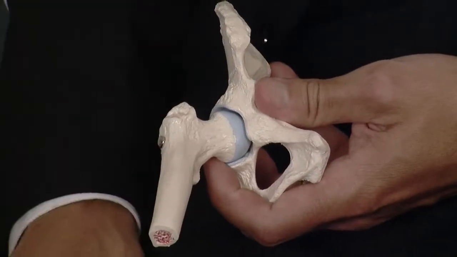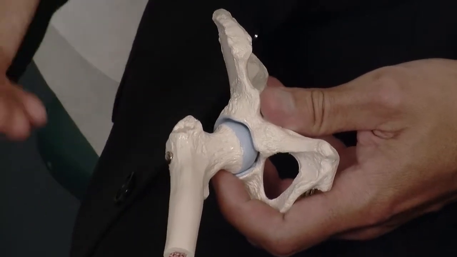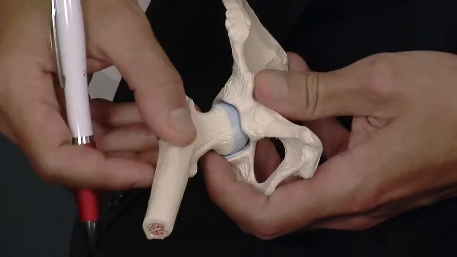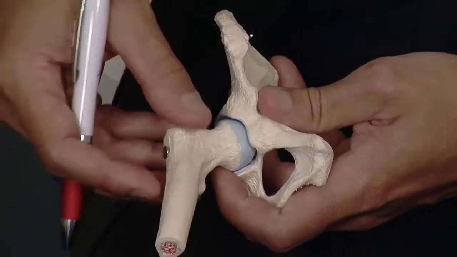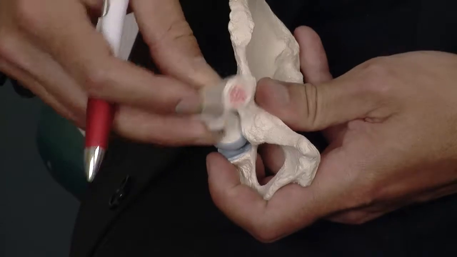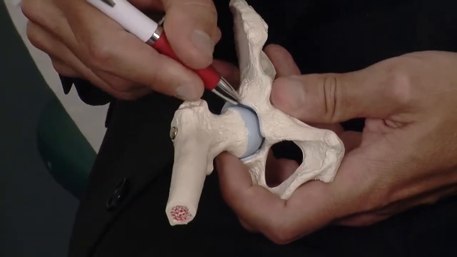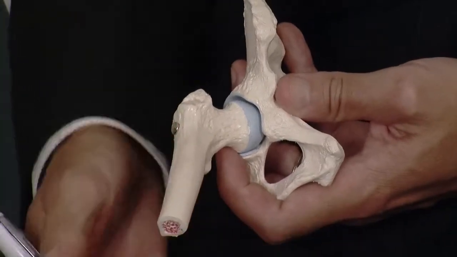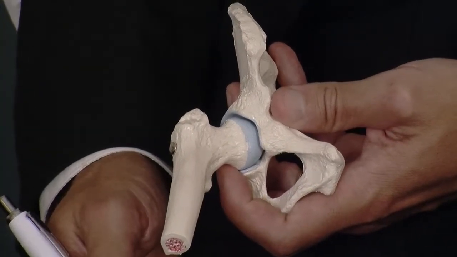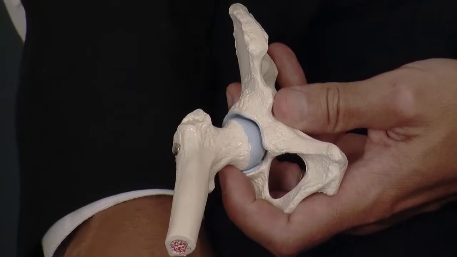Initially, that labrum will become contused or bruised, which can produce a vague pain in their groin region. If the insult continues to occur repetitively, the labrum can eventually start to tear away from the rim of the socket. When that occurs, oftentimes the athlete's pain will substantially increase.